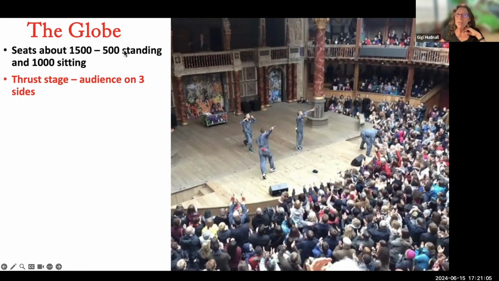It seats about 1,500: 500 standing and 1,000 sitting. So all these people here, they are all standing up throughout the whole play. And if you think about Hamlet, most people do a cutting of Hamlet, but Hamlet, if you did it in its entirety, is like 4 hours long. So you probably have to stretch your legs quite a bit. I don't think I could stand that long. But the groundlings were probably the poorest people because they were the cheapest seats. And if you wanted to sit in the box in the gallery up here, you had to pay more.